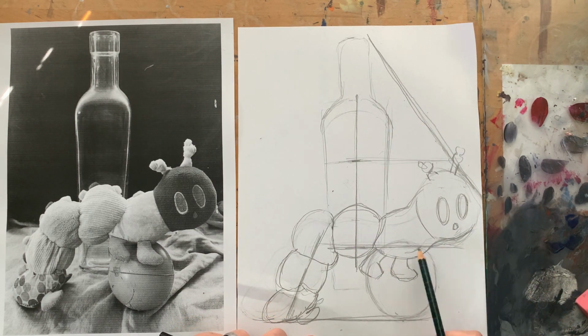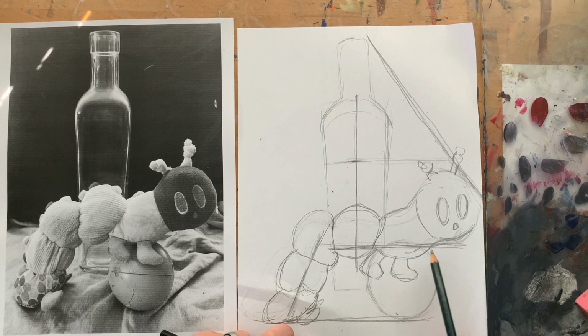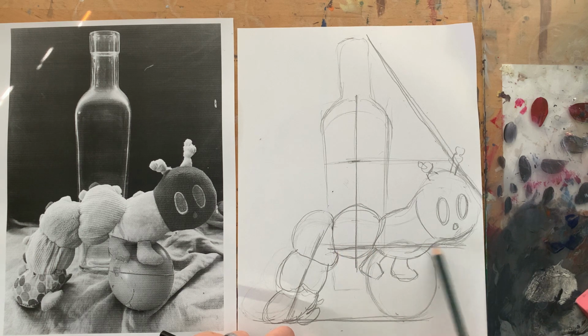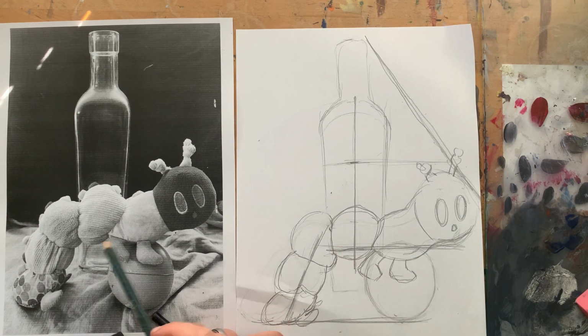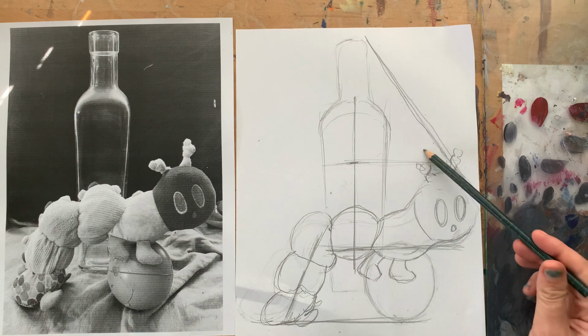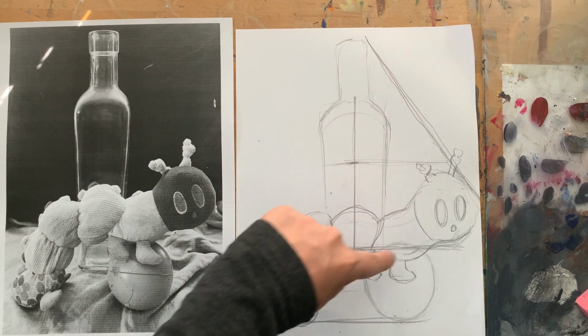And then I used horizontal to figure out the height of the head in relationship to this part of the bottle, knowing that was the measurement of 2 of the ball. And then I used the horizontal to find the bottom of the head in relationship to where the tummy was, and then the relationship of the bottom of the caterpillar to the ball. You only need 1 horizontal, but you can have more. Use as many as you need, but just leave those lines on there.